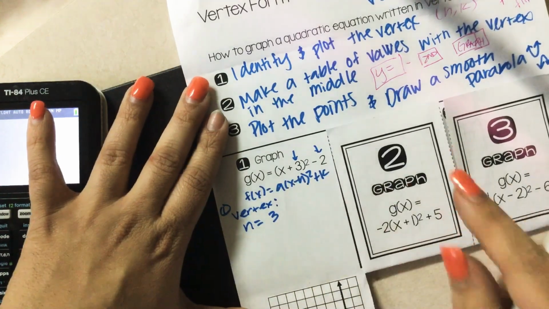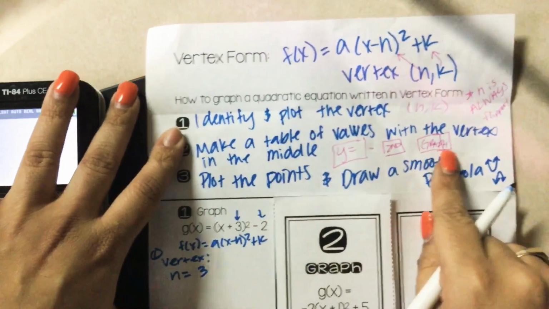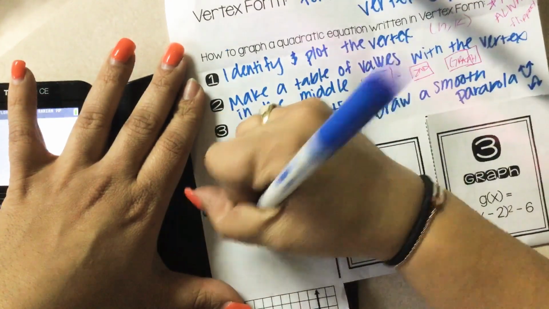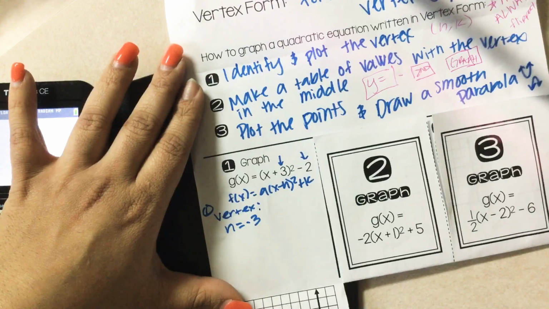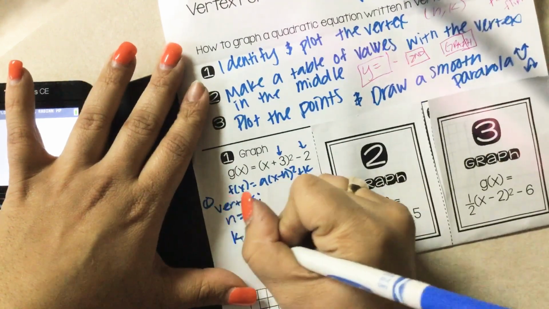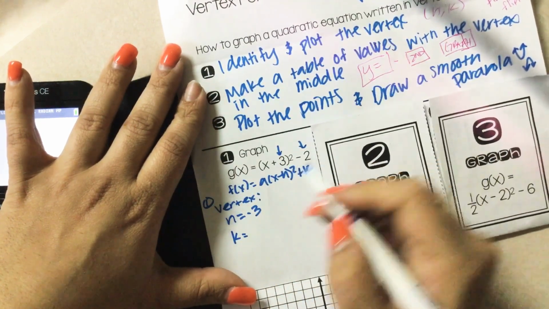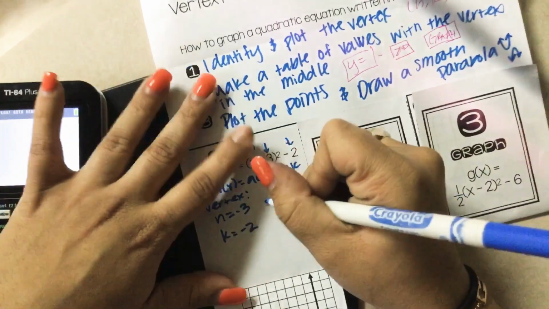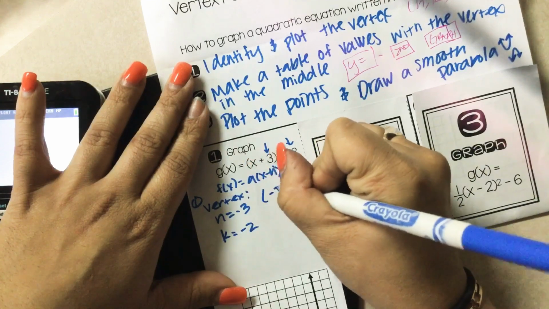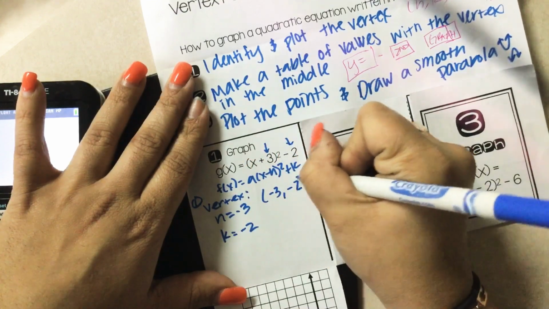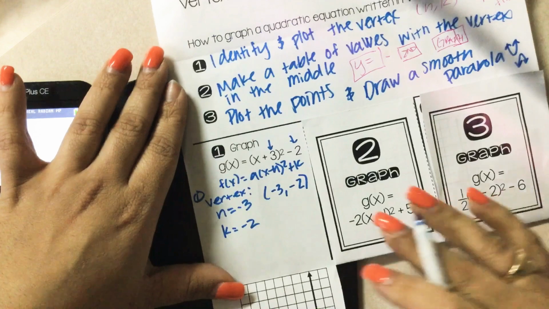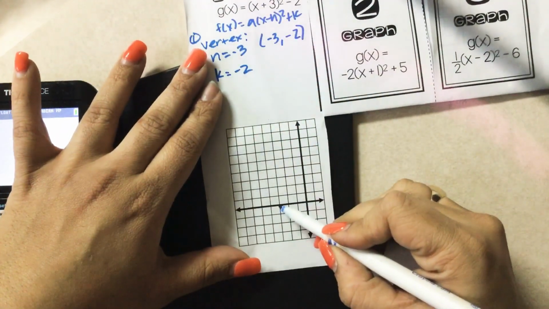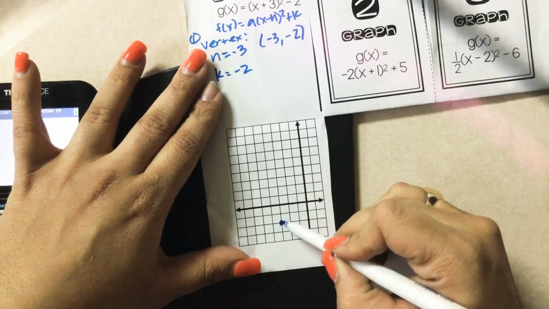Even though it says that, you want to remember that your h always flips the sign. So you go, heck, and you change it to a negative. But your k is very laid back and it keeps the sign. It's like, okay. So your vertex, that coordinate point, is going to be (-3, -2). We're just going to plot that in. So -3 over 3 and down 2.